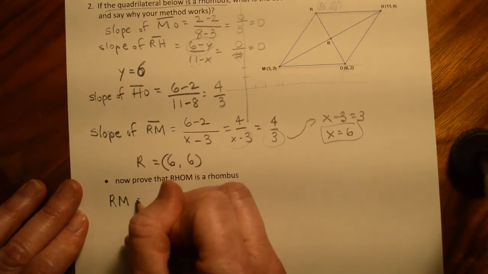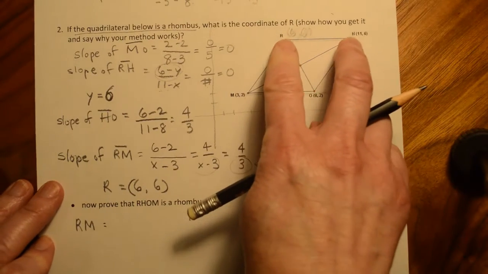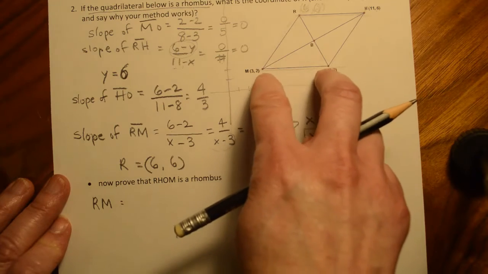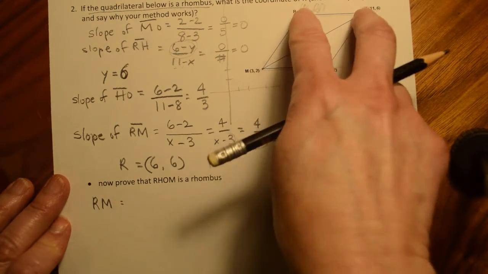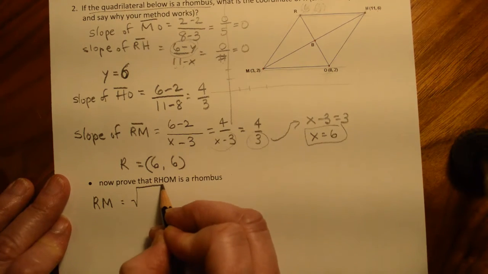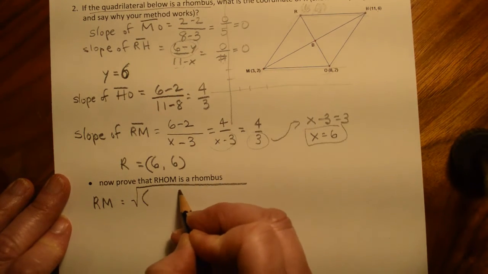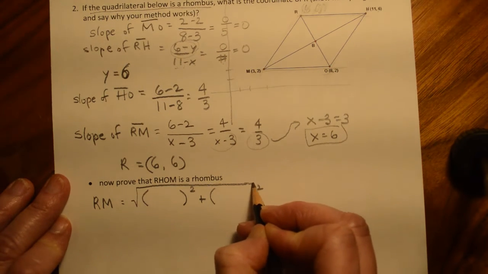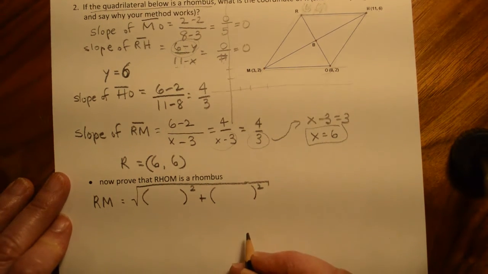And we're going to do the distance formula. Again, you don't technically need to do it for this one. Let's just do it for this one. We'll talk about the distance formula here and then say the shortcut, and we'll use the shortcut here. So RM, again, distance formula says the difference of the x coordinate squared plus the difference of the y coordinate squared, and then take the square root of that sum.